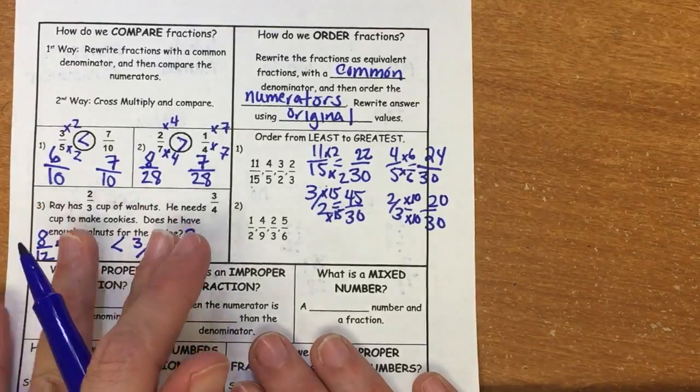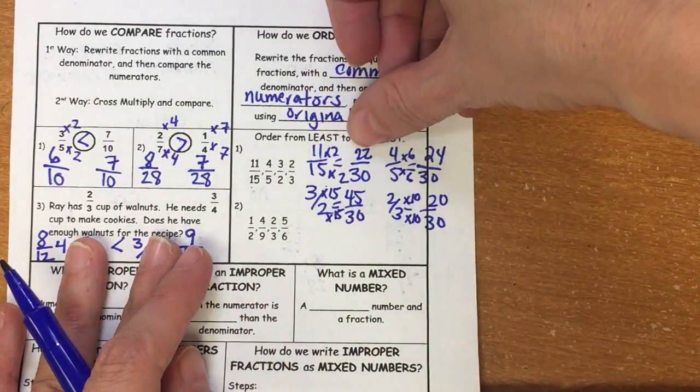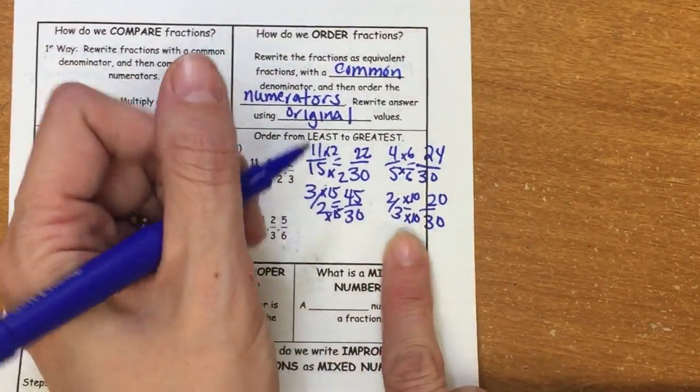Okay? So to rewrite this, I order from least to greatest. So my least number on top would be 20, which is 2/3. So 2/3 is going to be first.